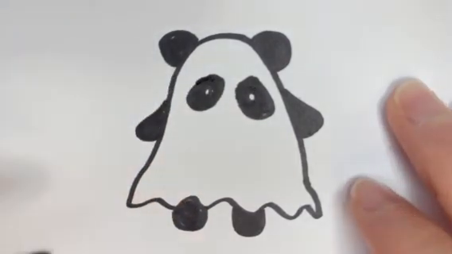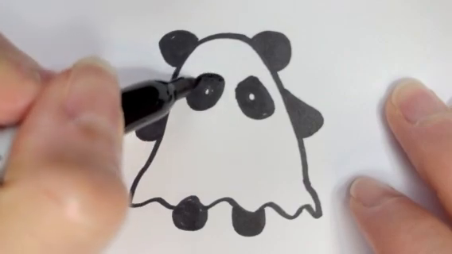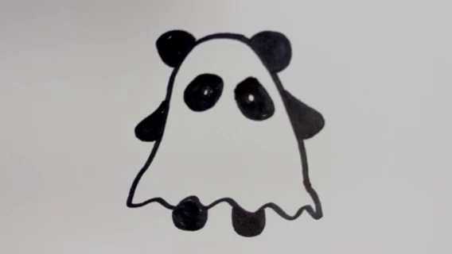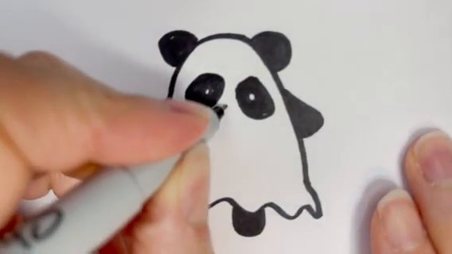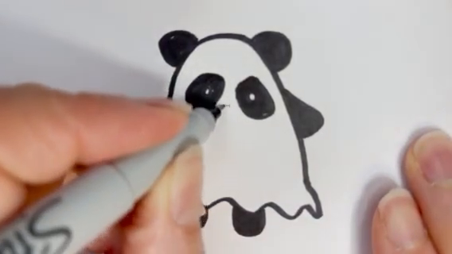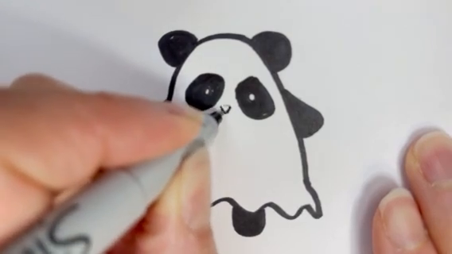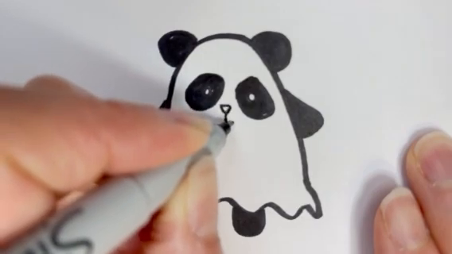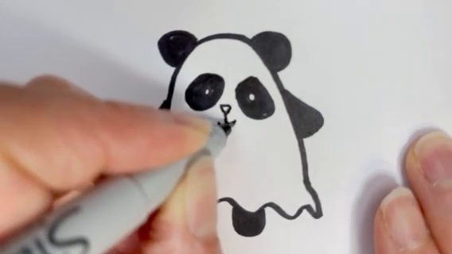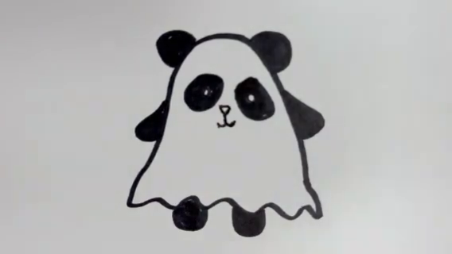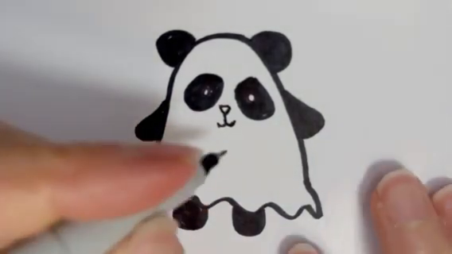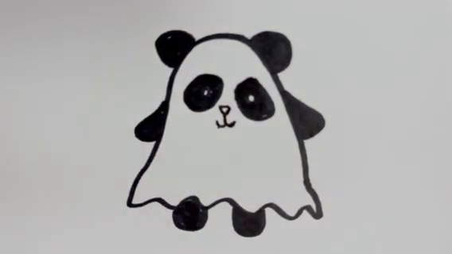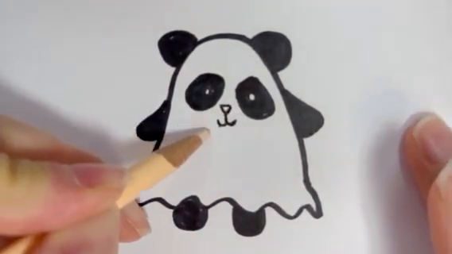Okay, so I'm just gonna even it out here. Okay, so the nose, just draw a little upside down triangle and then bring one line down, curve it, and then another one on the other side. Okay, all right, and then if you like, just add this, you can just shade in the cheeks pink.